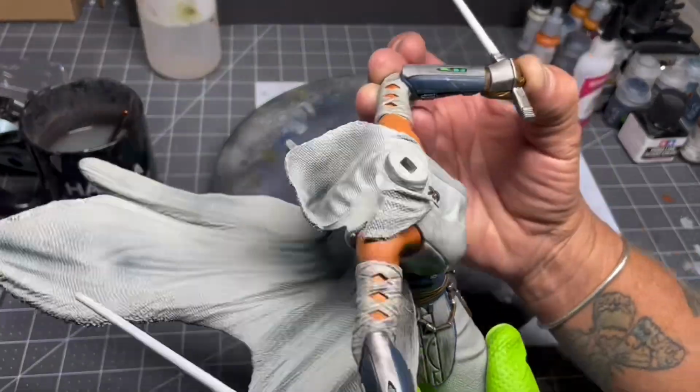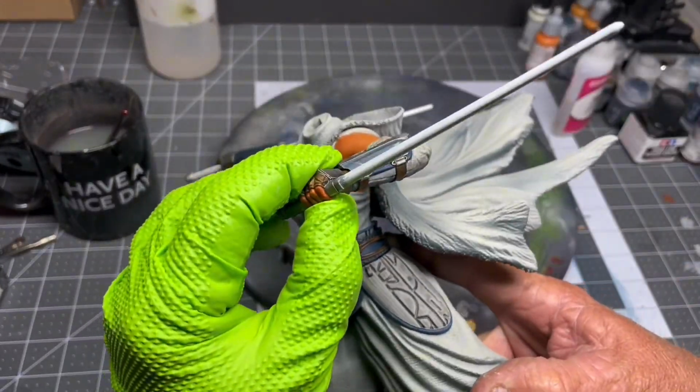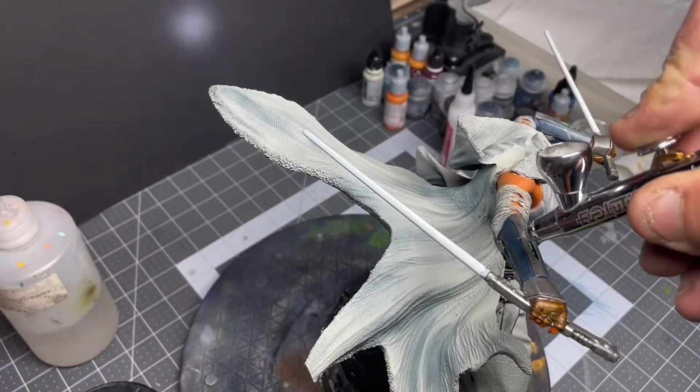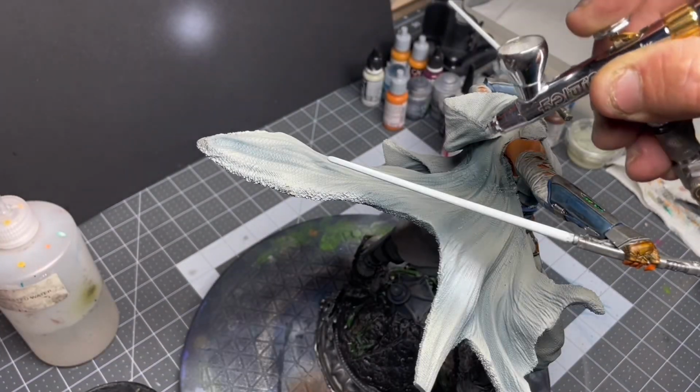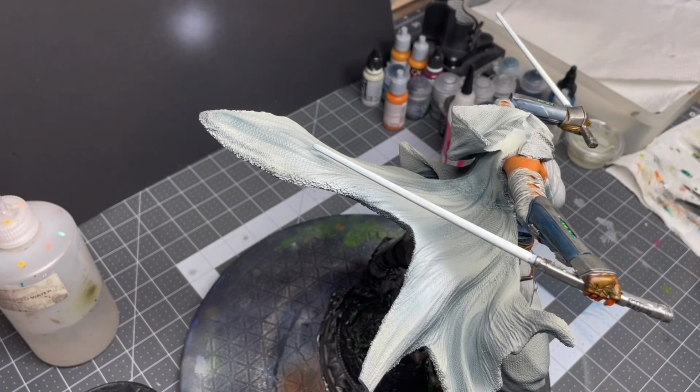So now we're ready to glue the hands on, and there they go. I'm using Glue Master's thick viscosity glue. And now it's time for our object source lighting.